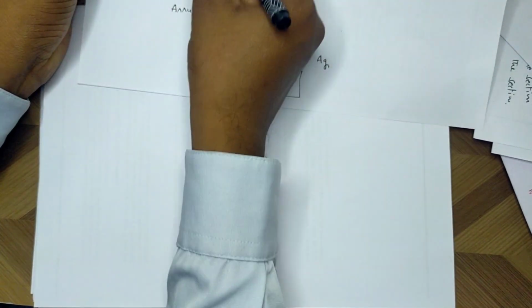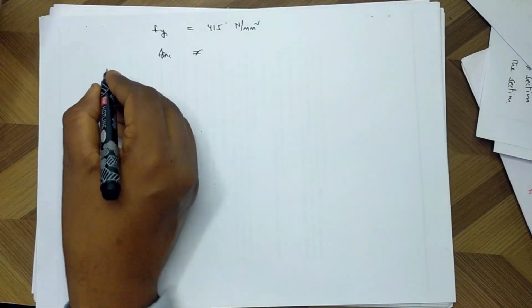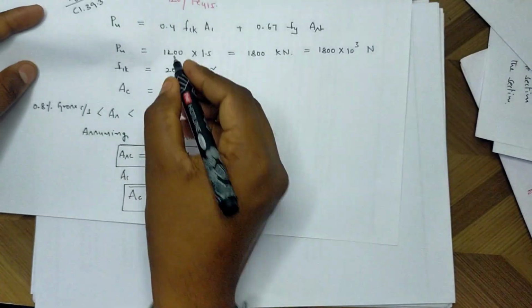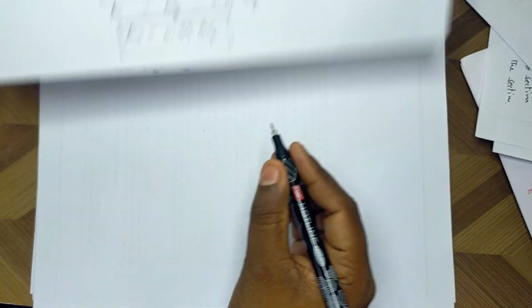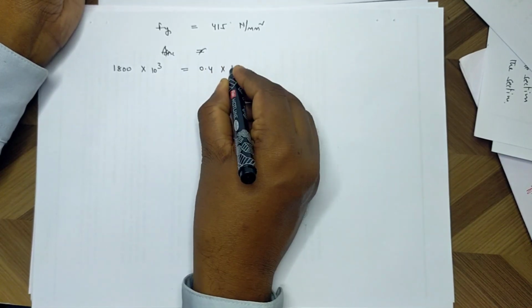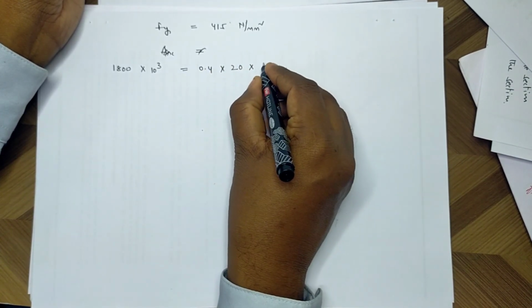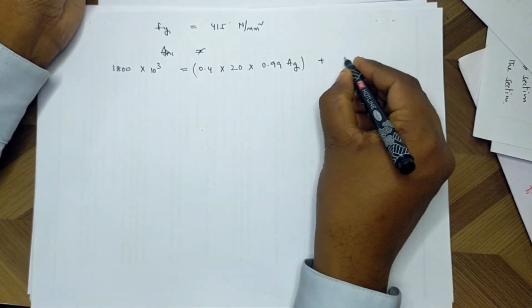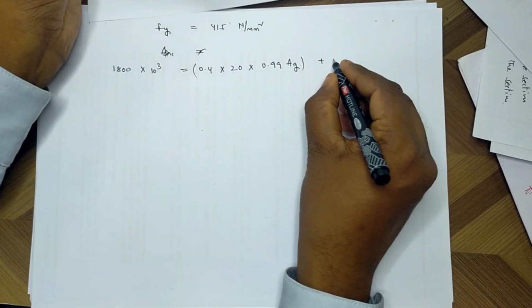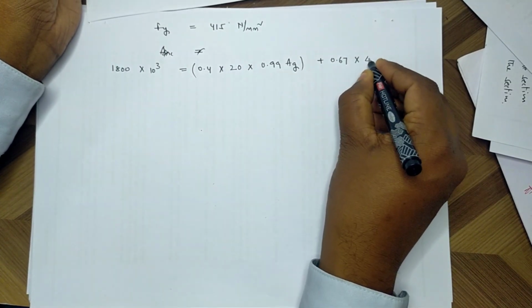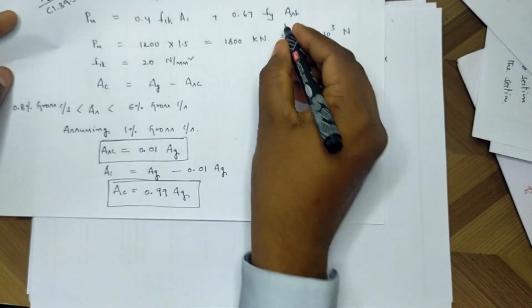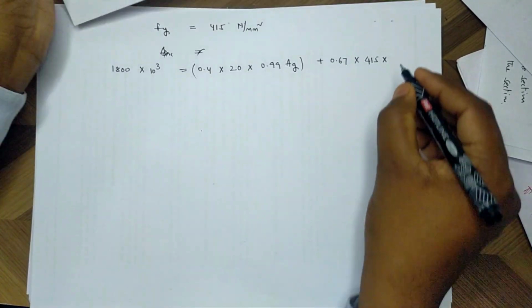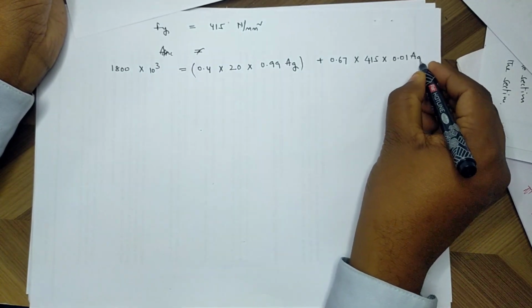Now substitute all these values in the Pu formula. Pu means 1800 into 10 cube is equal to 0.4 into fck, 20, multiplied by Ac, 0.99 Ag, plus 0.67 fy, 415, into Asc, which is 0.01 Ag.